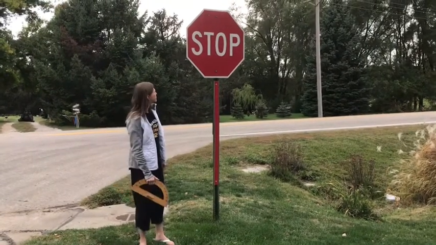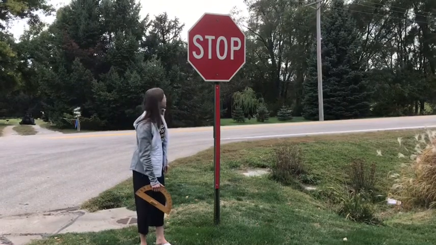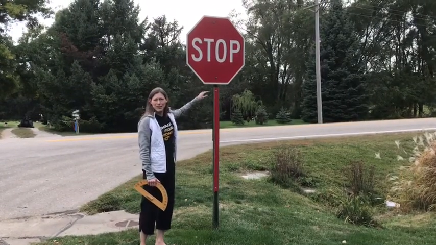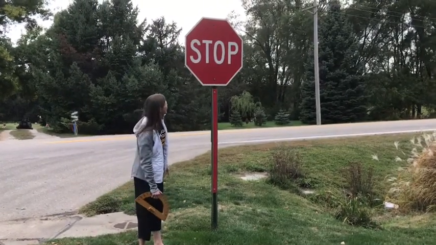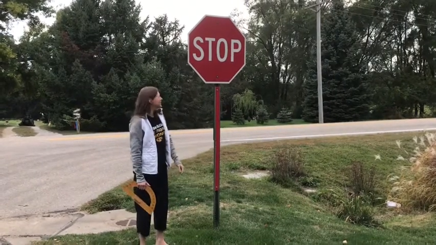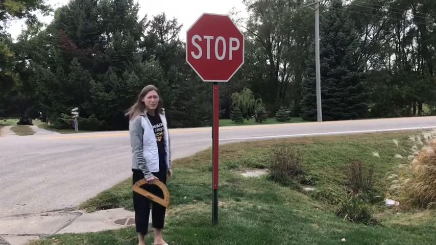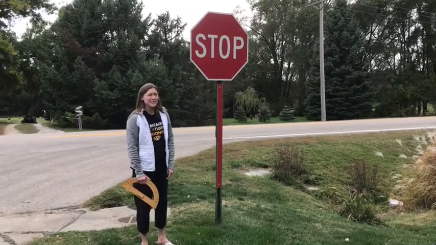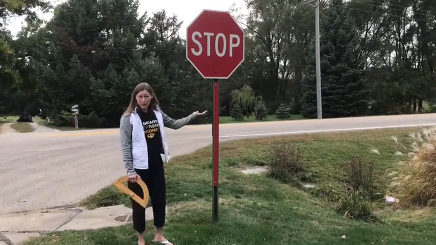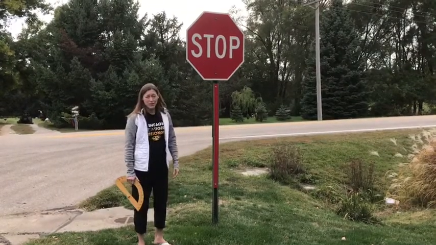I guess I'm standing right next to a polygon. This right here, stop sign. 8 sides. Suppose that'd be an octagon, huh? And it would be a regular octagon because all the angles and all the sides are congruent.